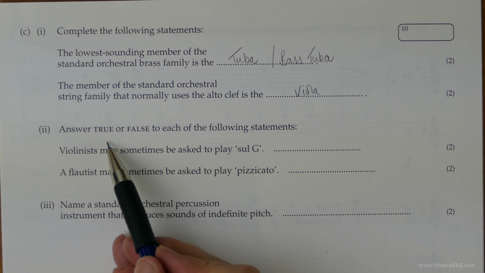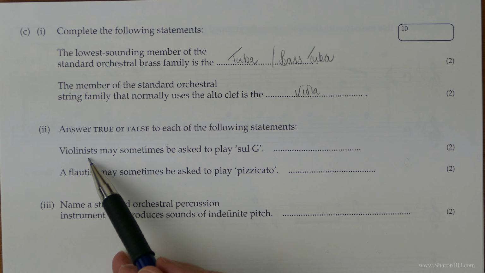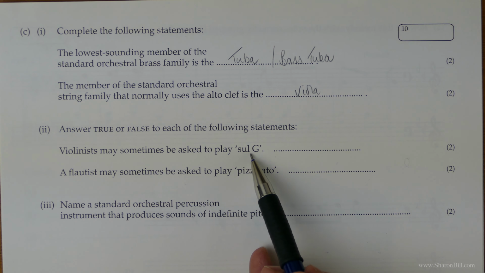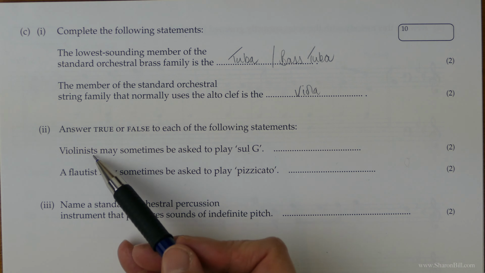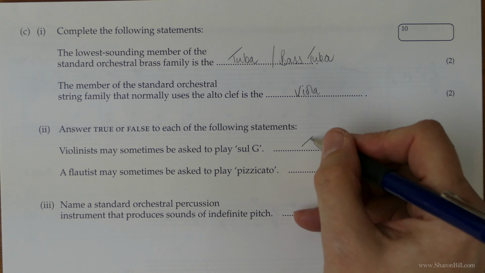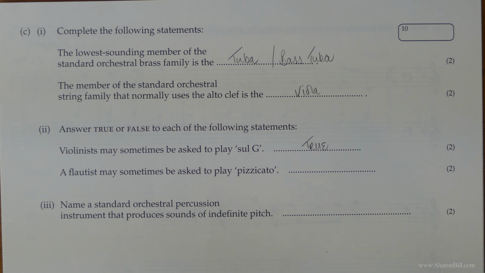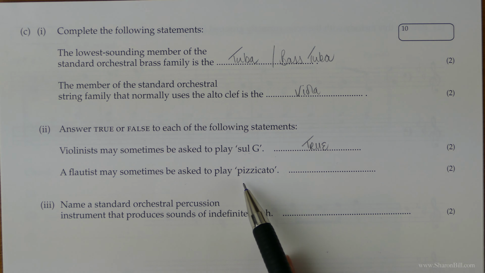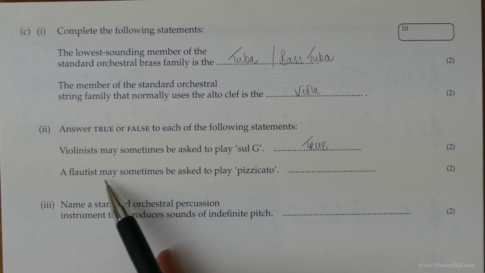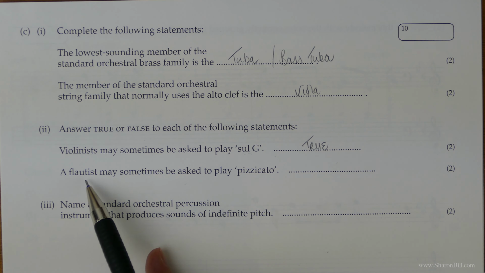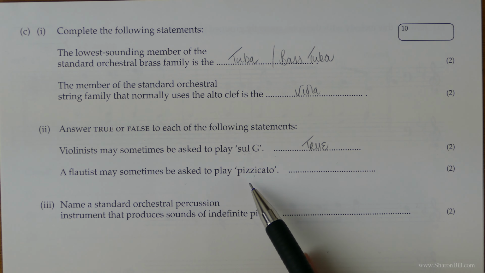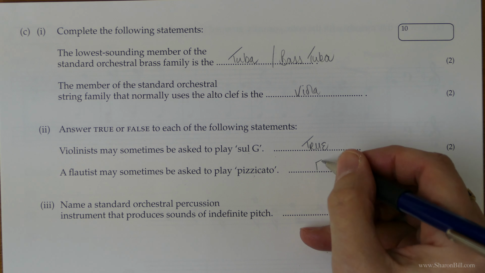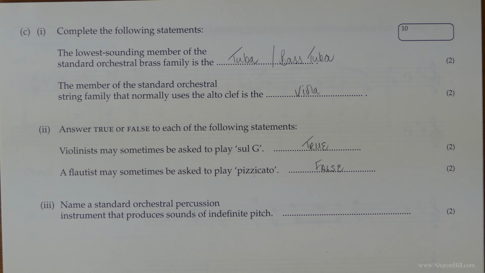Now, answer true or false to these following statements. Violinists may sometimes be asked to play Sol G. Well, Sol G means on the G string, and as violins are a string instrument, that is true. That would be quite feasible. Now, would a flautist sometimes be asked to play pizzicato? Pizzicato is to pluck the strings, and because the flautist is a flute player, because the flute is a wind instrument, it's not possible to pluck the strings because they don't have any, and so that is false.